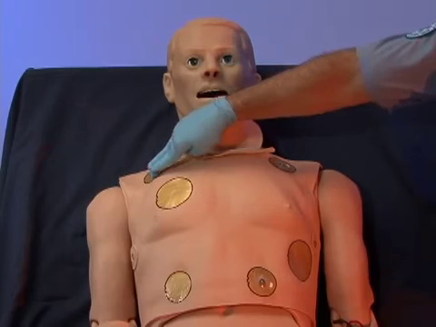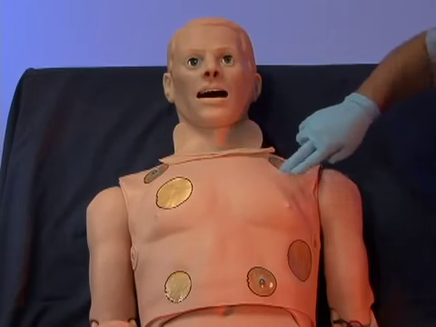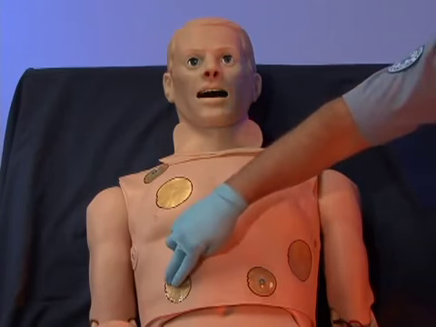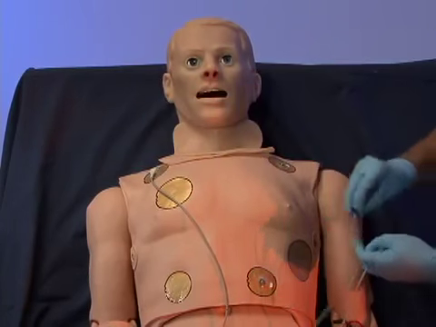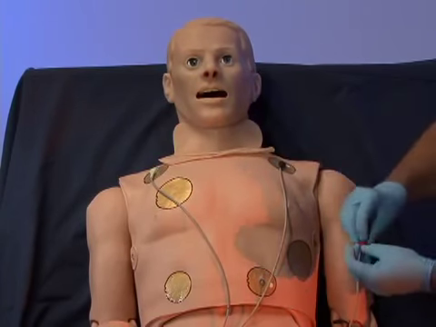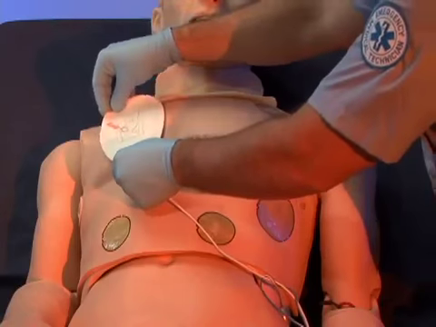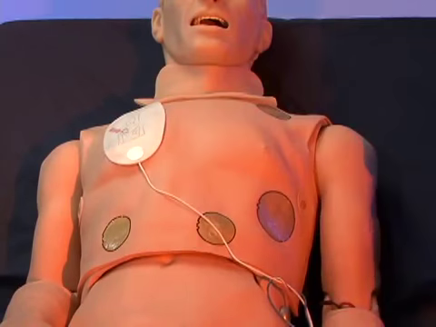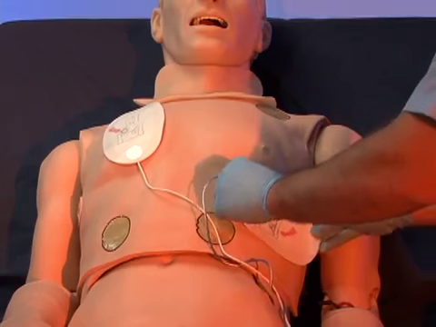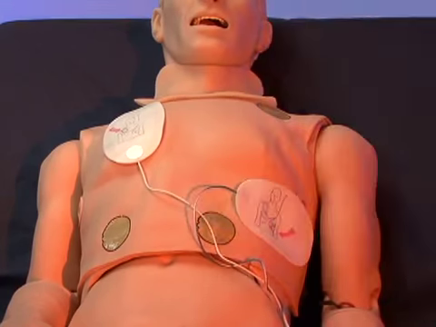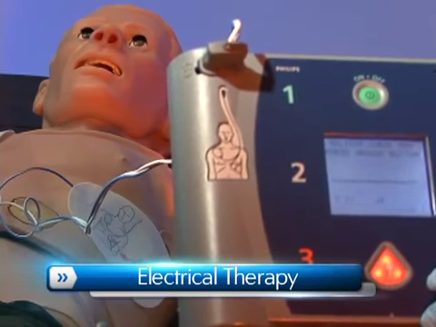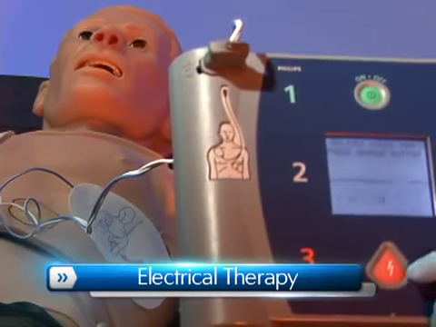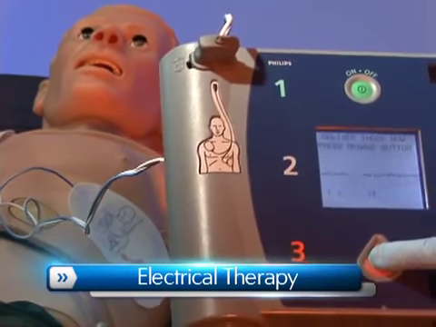HAL's conductive skin sites allow the attachment of real electrodes and defibrillator pads. This feature permits the user to track cardiac rhythms and events with their own equipment, just like with a real human patient. To add to this realism, HAL can be shocked with real energy for cardioversion and defibrillation drills.